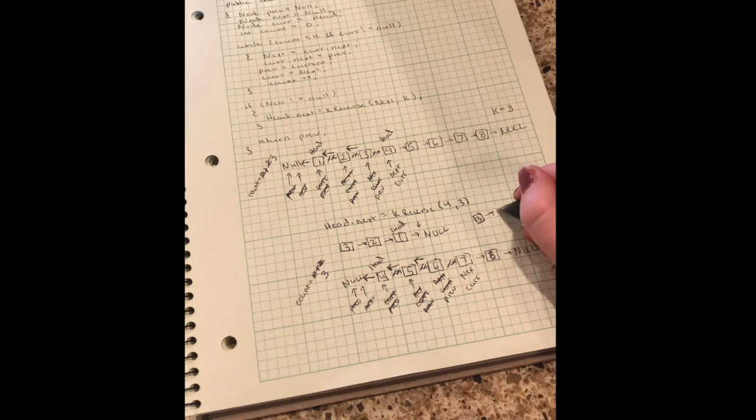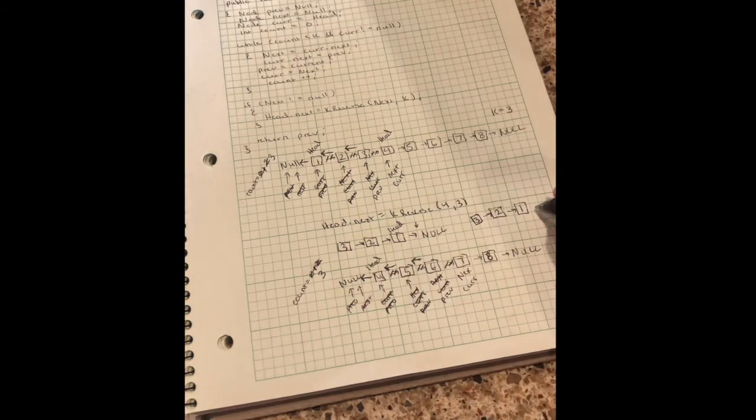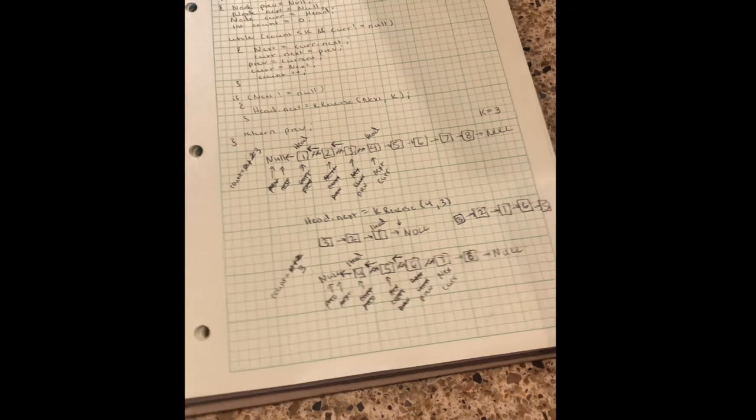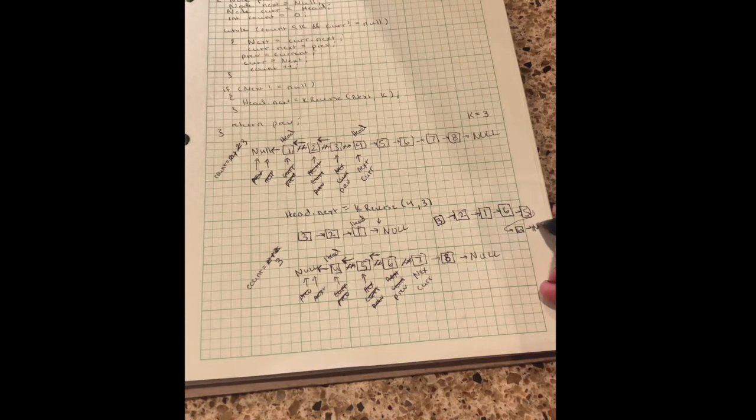3, 2, and then 1 is at head, and then head.next is what the function that we have here returns. So we have 6, 5, and then 4, and then null.